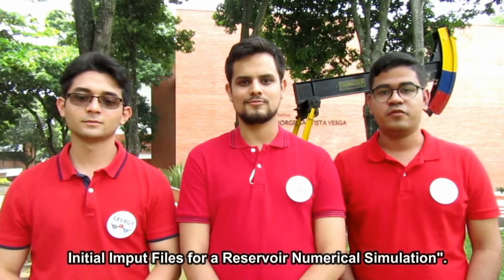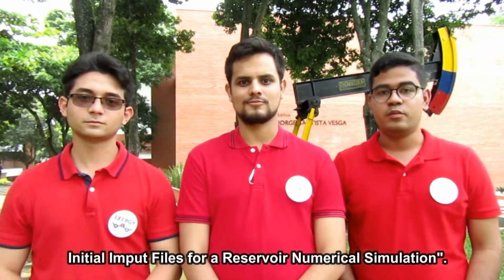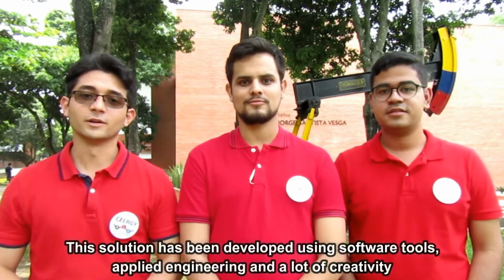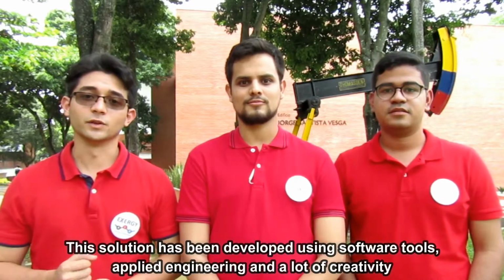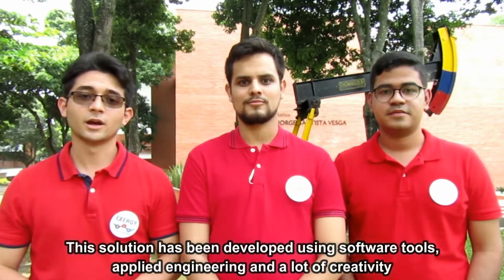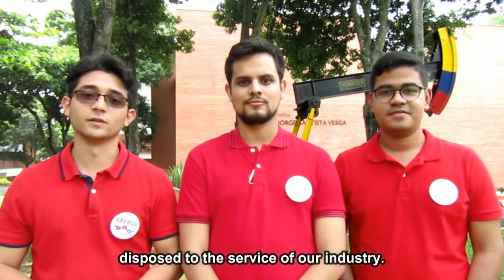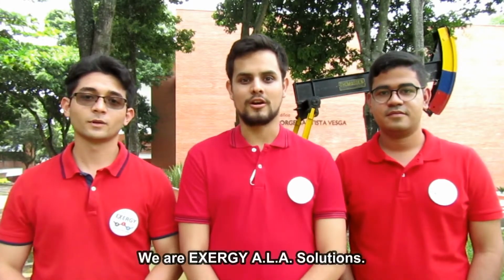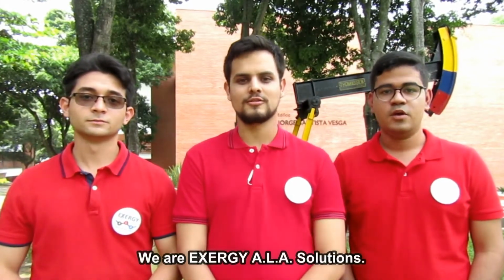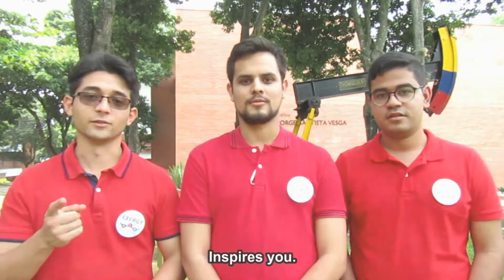Today, we are going to show you the first advance of the solution to the challenge, data-driven workflow to build initial input files for a reservoir numerical simulation. This solution is being developed using software tools, applied engineering, and a lot of creativity disposed to the service of our industry. We are Exergy A.L.A. Solutions. We hope our engineering inspires you.